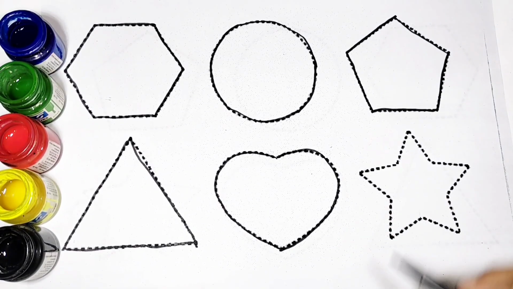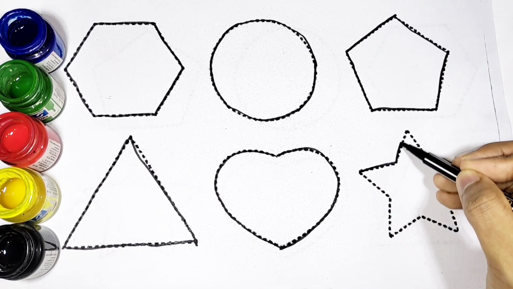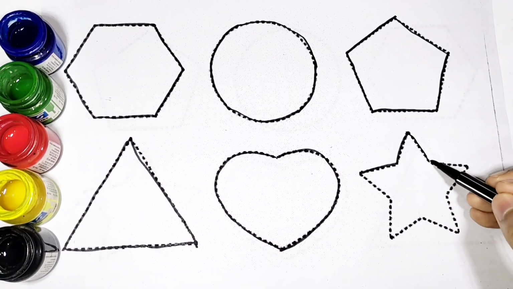The next one is star. The shape of star.